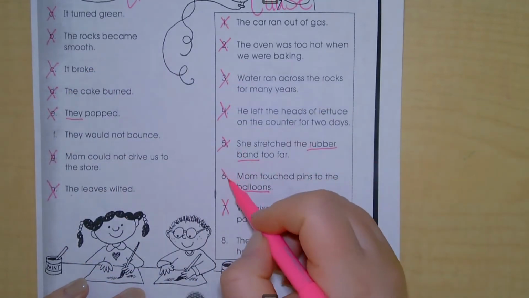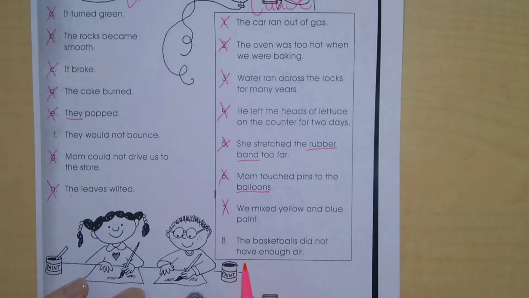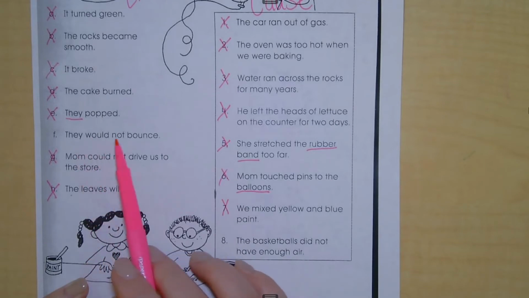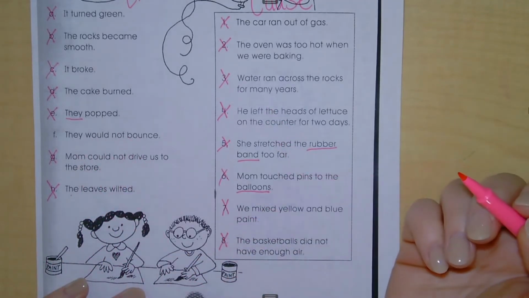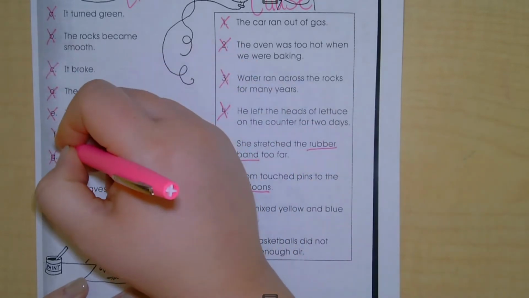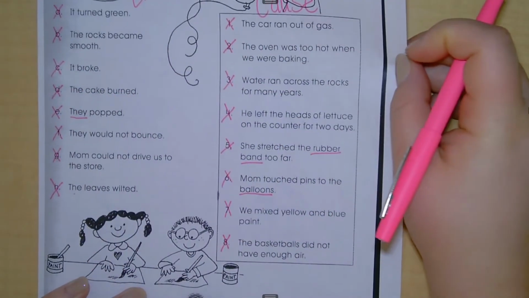Okay, let's do the last one. The basketballs did not have enough air. Well, what might happen because the basketballs did not have enough air? Well, they would not bounce. That is very true. So the cause is the basketballs didn't have enough air, and the effect is they would not bounce. All right, good. Now, let's take what we've practiced and apply it to some stories.